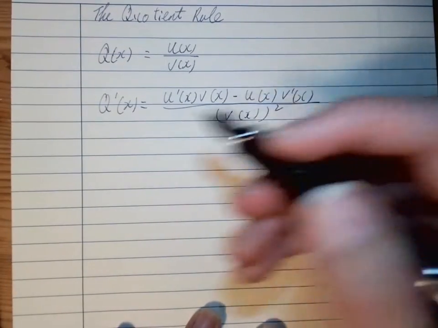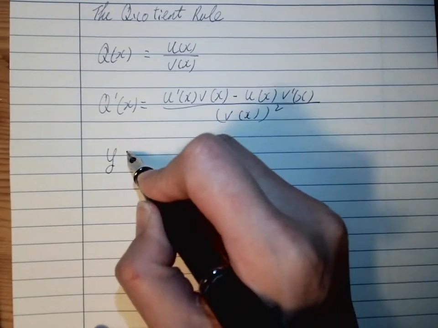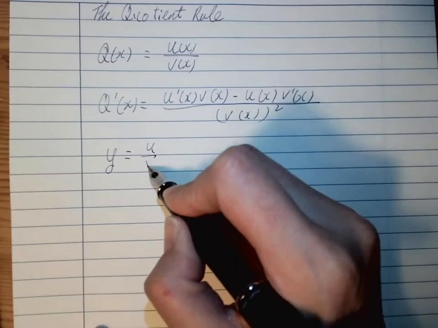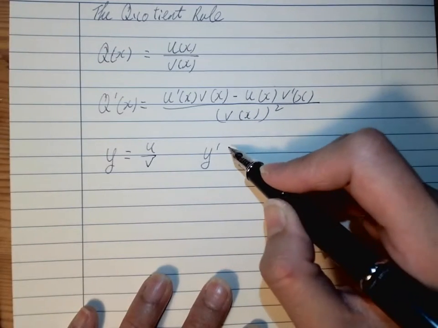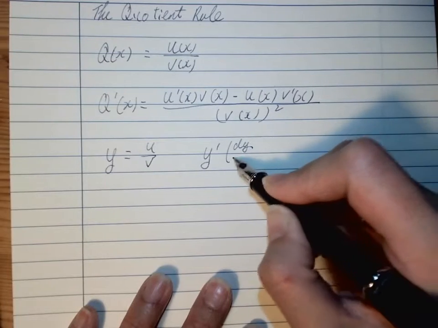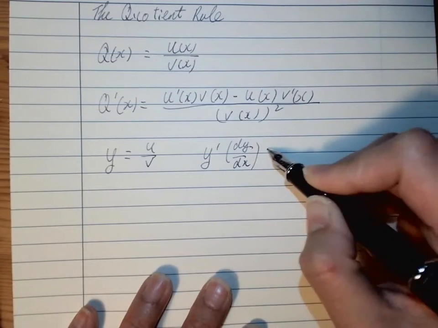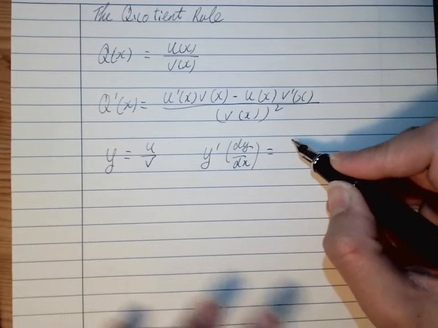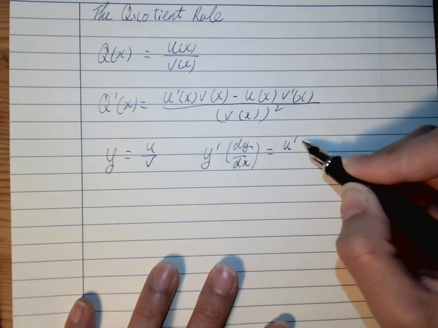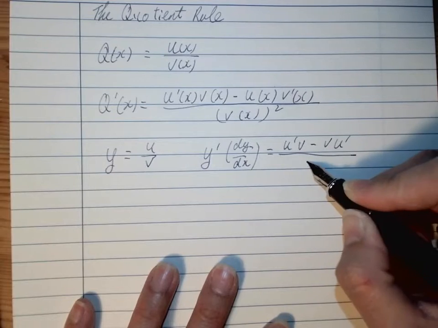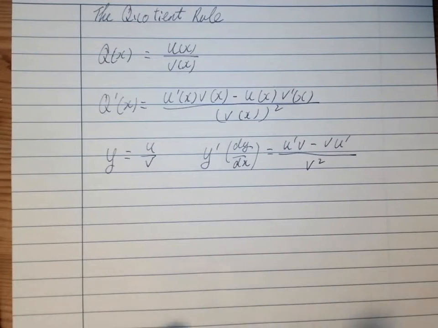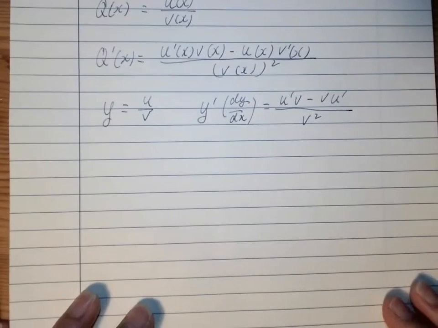In the f(x) version and the y version, we do the same thing. You differentiate dy/dx, and it will be u dash v minus v u dash over v squared. It's just the same, but how does it work? Let's have an example with it.